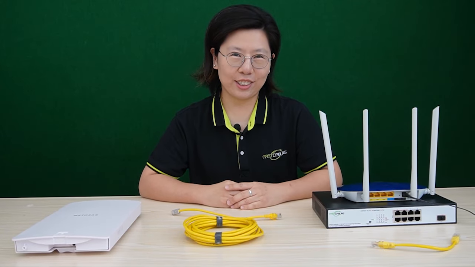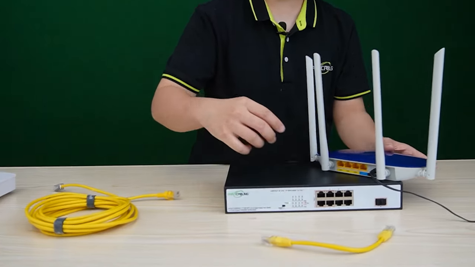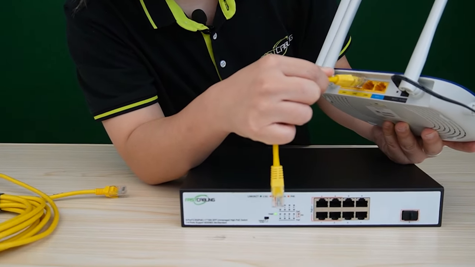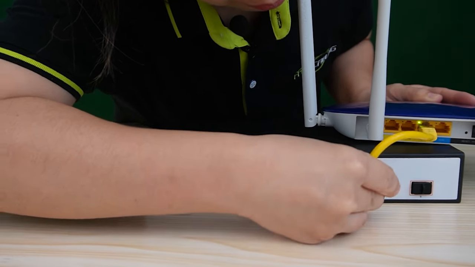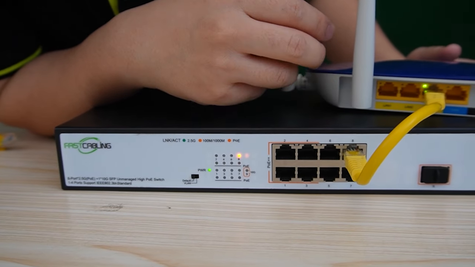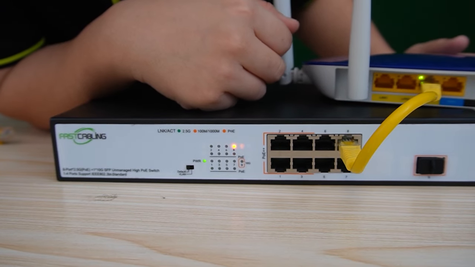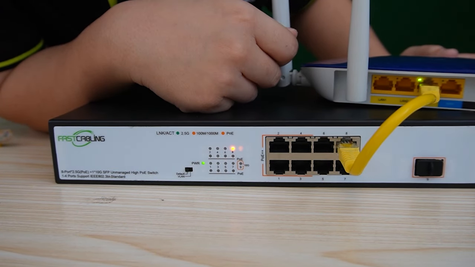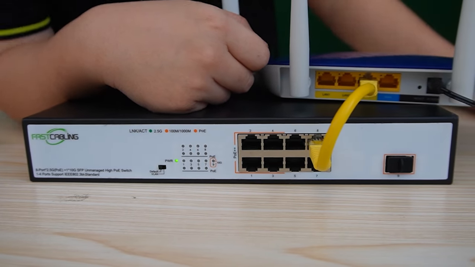So let's do the connection together. We have the router here, and we're going to use a short patch cord to connect the router to our switch. Those are the 2.5G Ethernet ports. Make sure your router can provide more than 2.5G in order to support a 2.5G network. And here's the 10G SFP port.